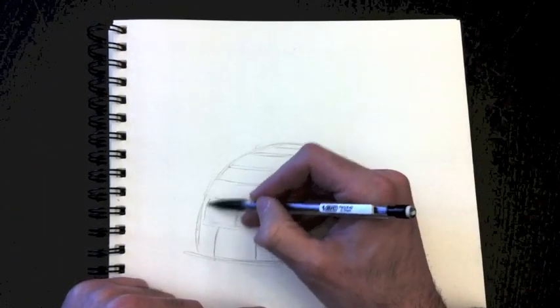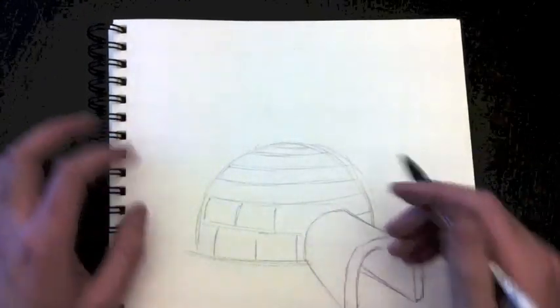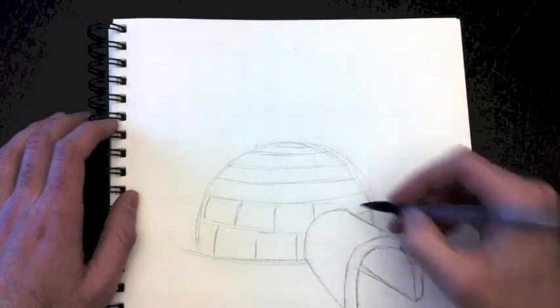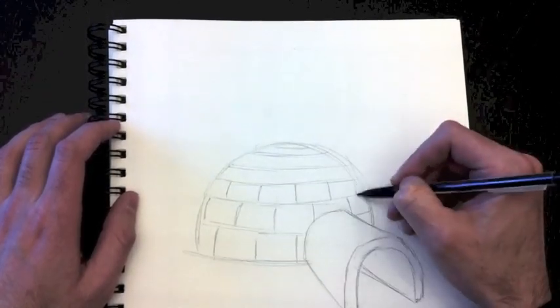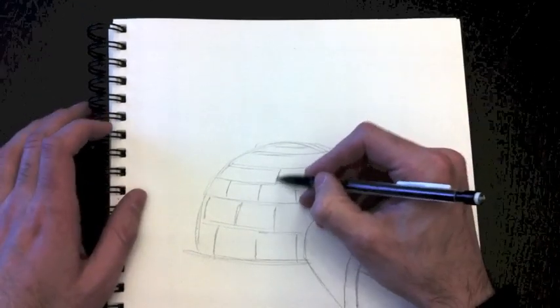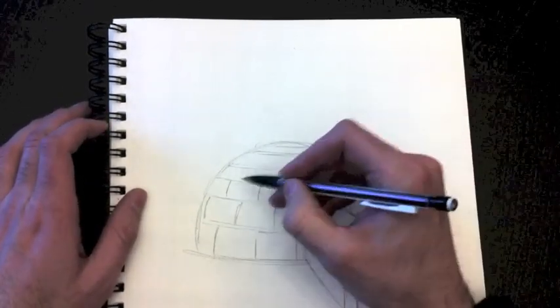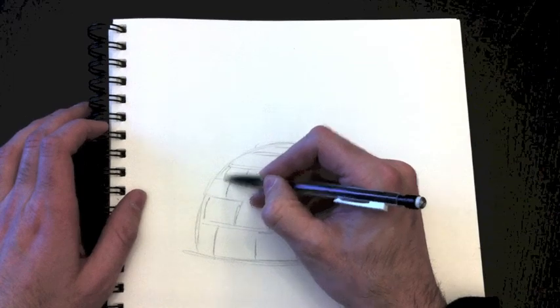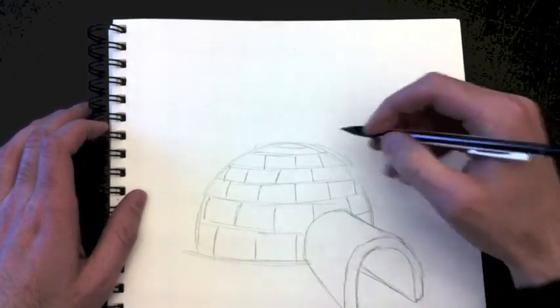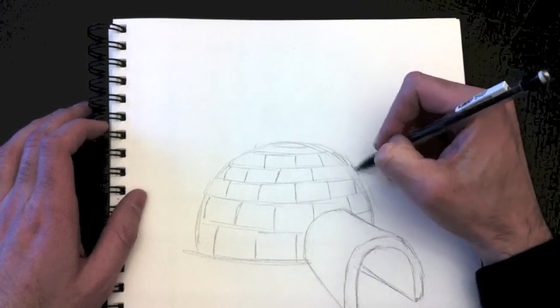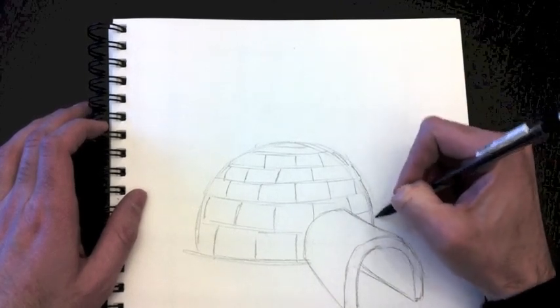To keep close to reality, what we want to do is make sure that the blocks are different sizes and thicknesses, like that. And you keep drawing them across like this. And the lines don't have to be so straight. You can make a crooked line sometimes. Remember that igloos are cut in nature by Inuit, and they just have big knives or blades to cut this igloo stuff.